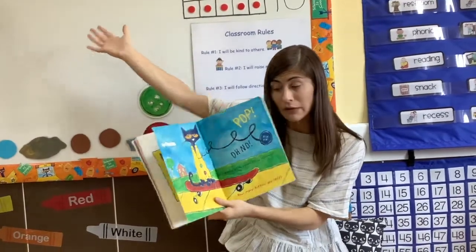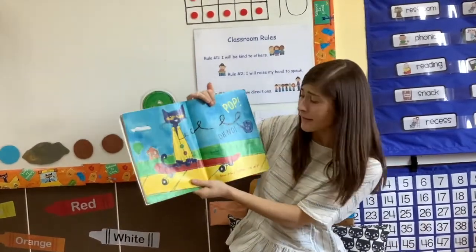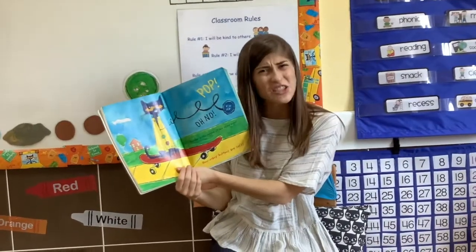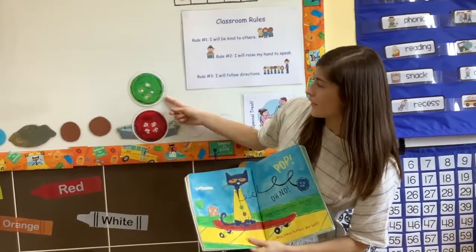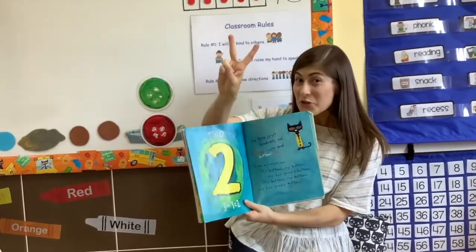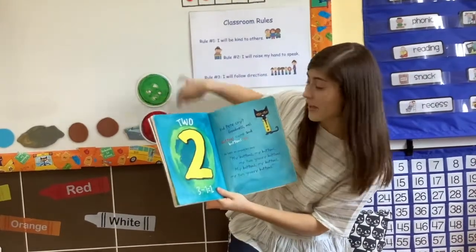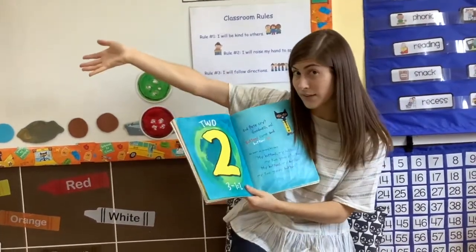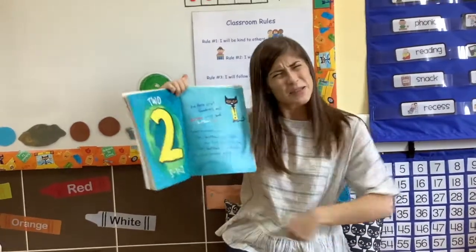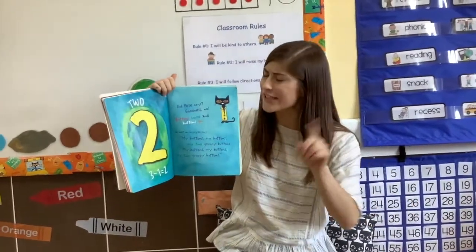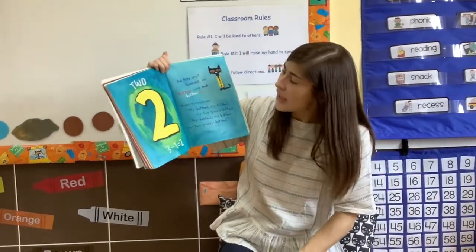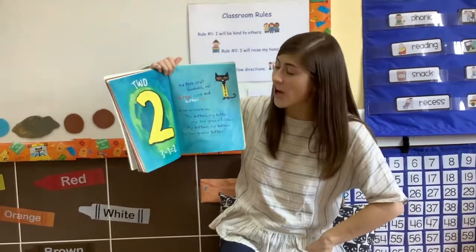Oh no! Another button popped off and rolled away. How many buttons are left? Let's take a look. What do you think? Ready? 2. We had 3. Take away 1 makes 2. Did Pete cry? Goodness no! Buttons come and buttons go. He kept on singing his song.